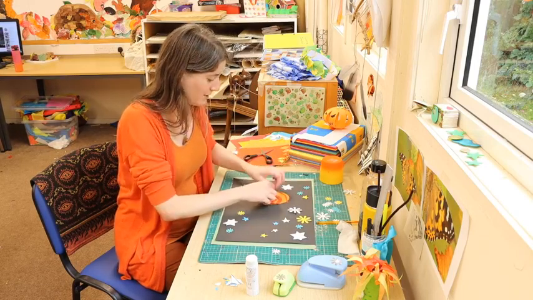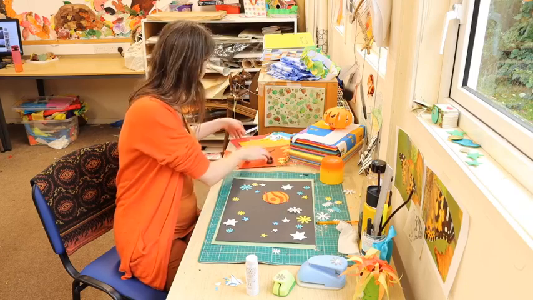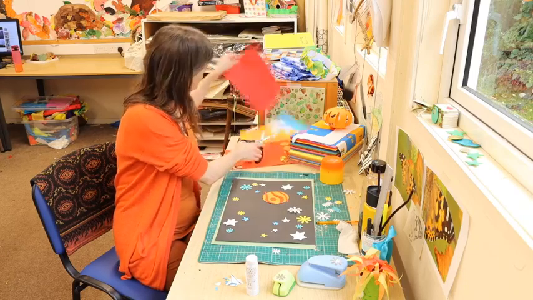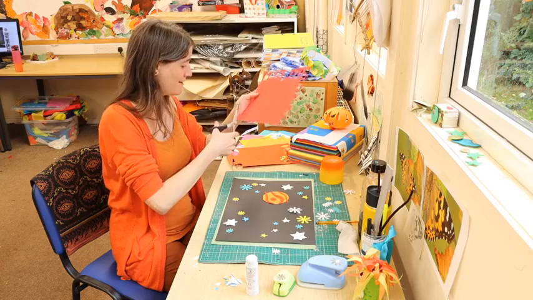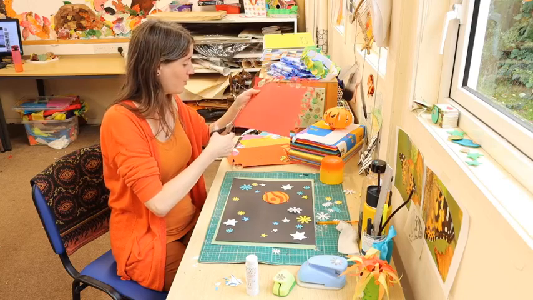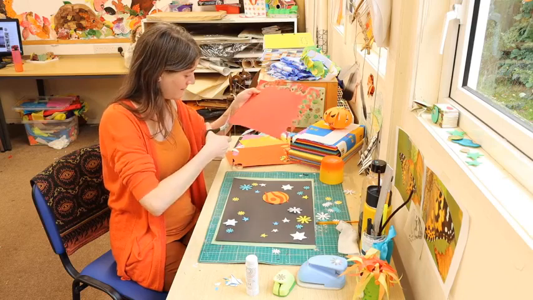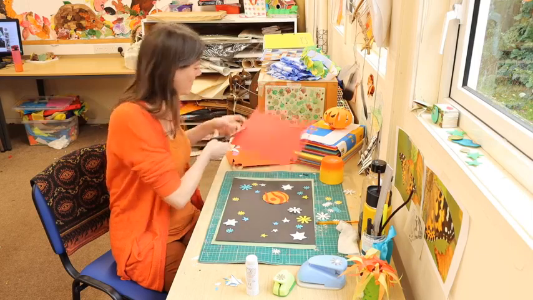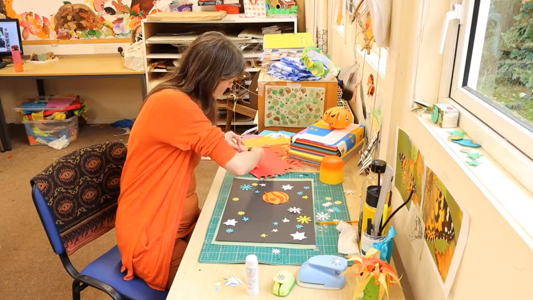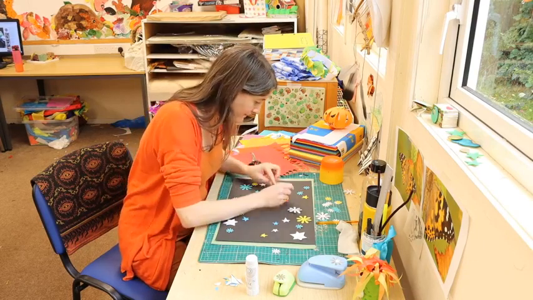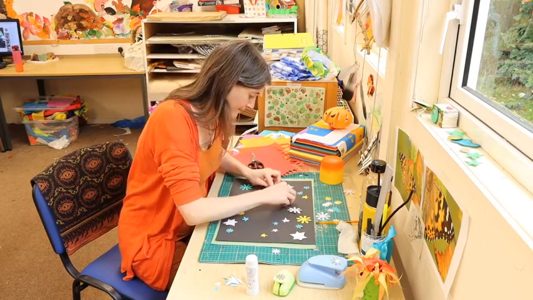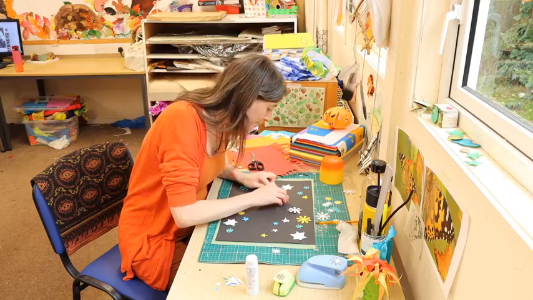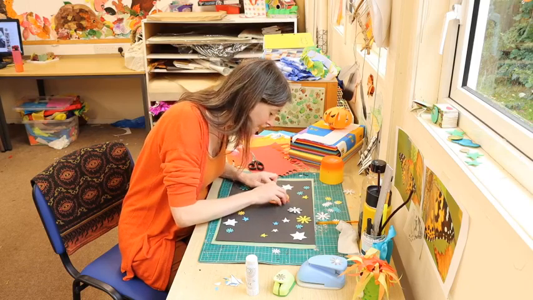Actually, what I might do is get a different colour of red just to add an extra level of depth and colour. So I'm just cutting out some slim wiggly lines to give our planet some texture.